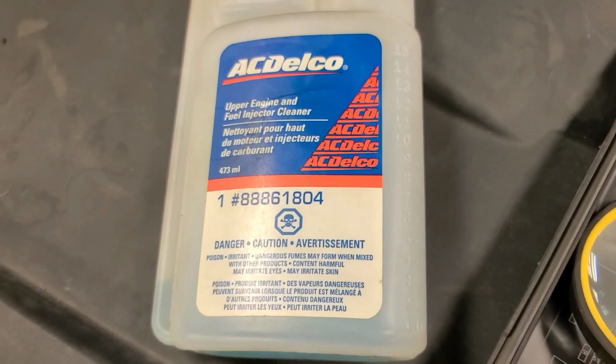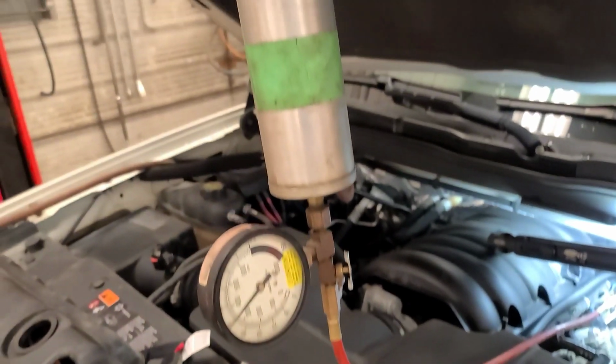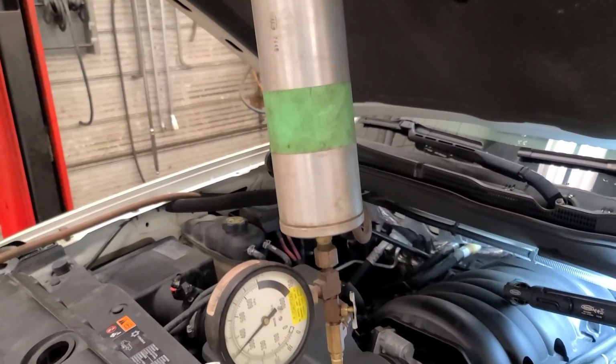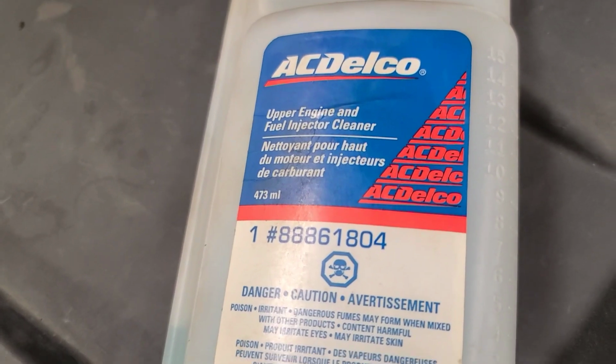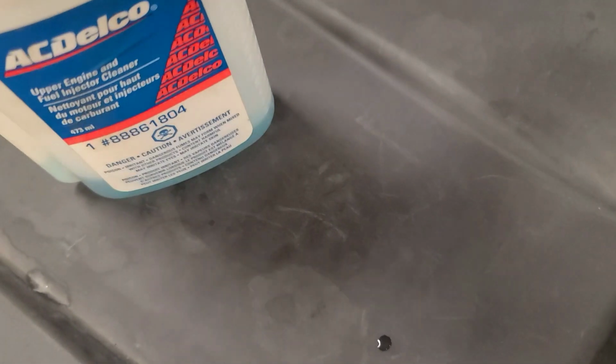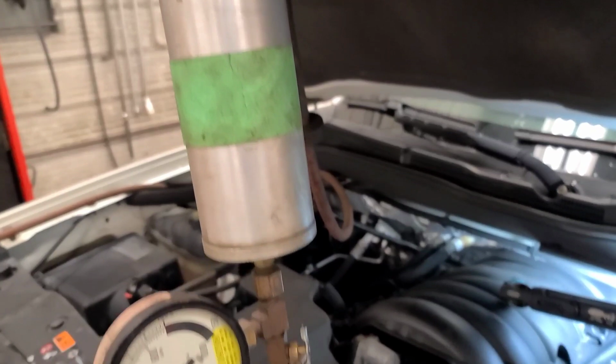So this is what I'm using to flush the injectors. This is my injector flushing equipment. It's OTC. I've got about 3 ounces of this top engine, upper engine fuel injection cleaner mixed in some regular gasoline, about 1 liter of gasoline.